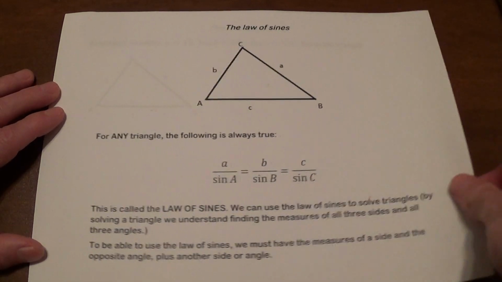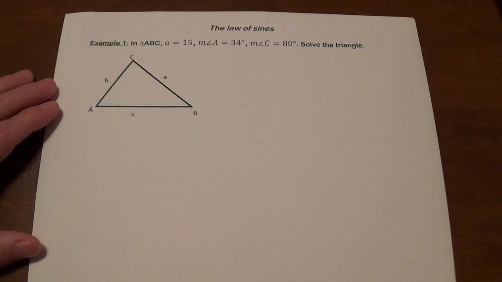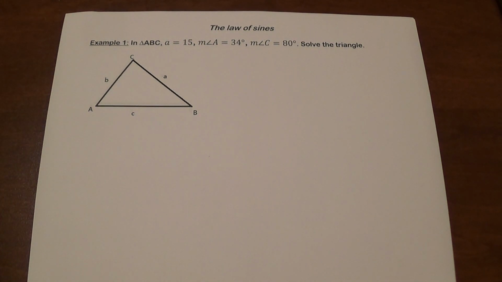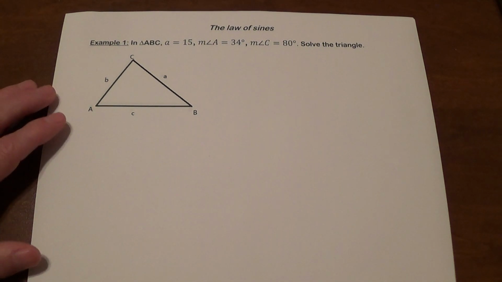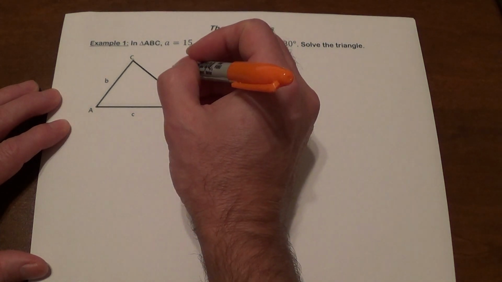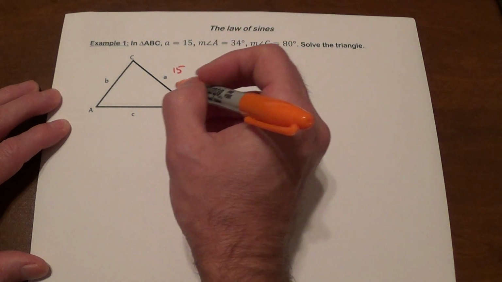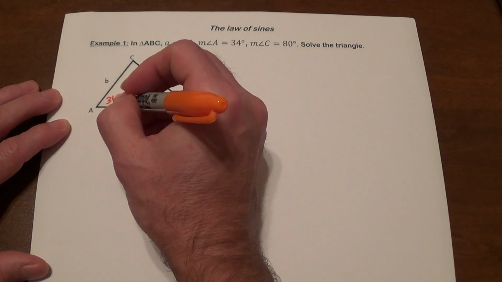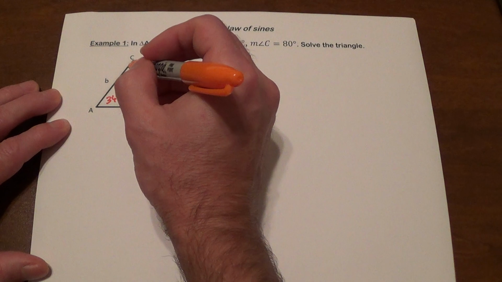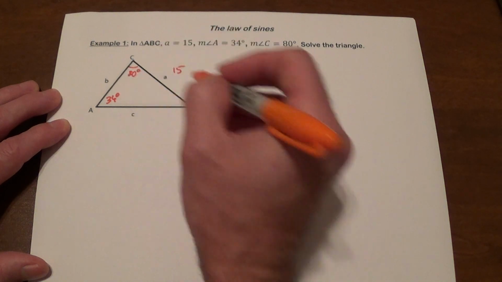So let's go ahead and take a look. This is our first example. We have this triangle here, triangle ABC. We know a is 15, so we can write it here. This is 15. Angle A is 34 degrees, and angle C is going to be 80 degrees.